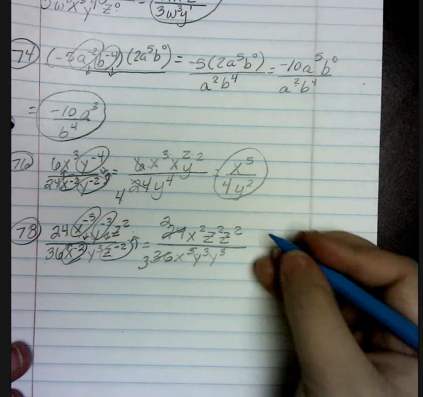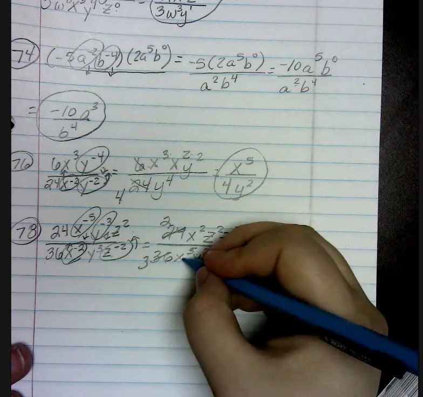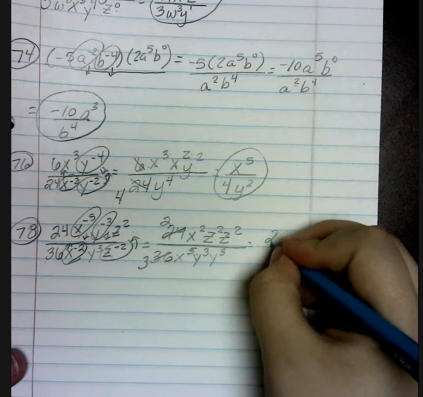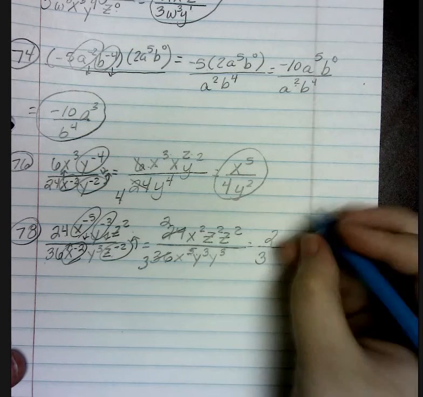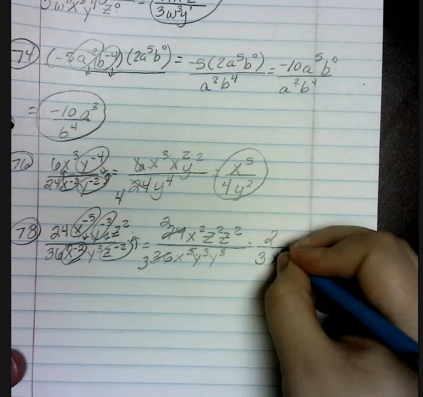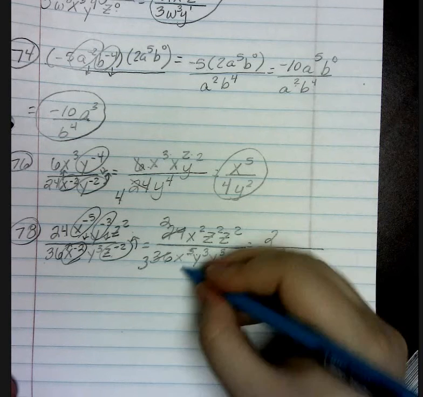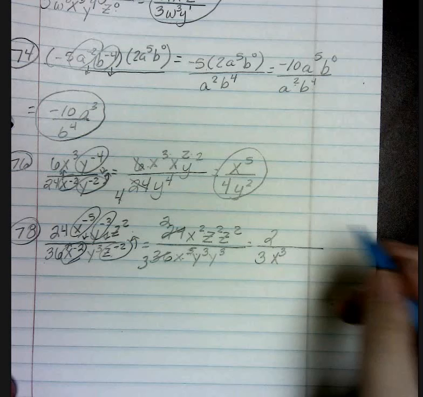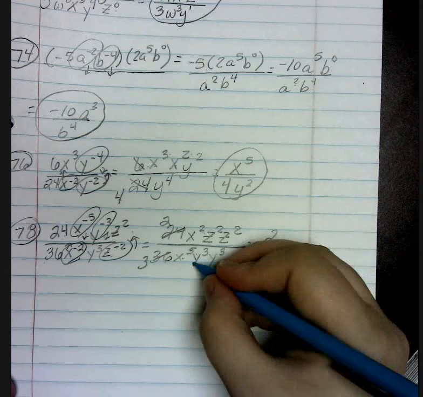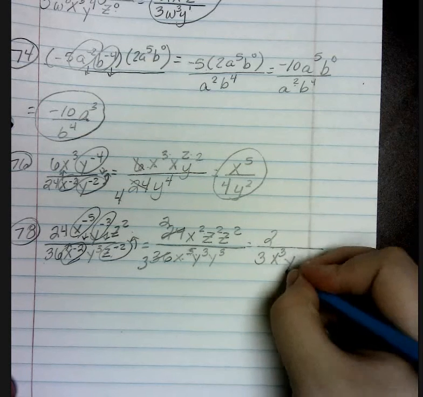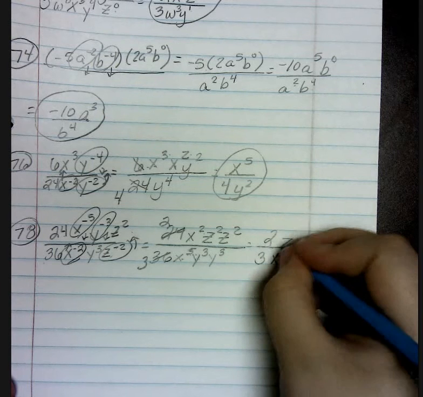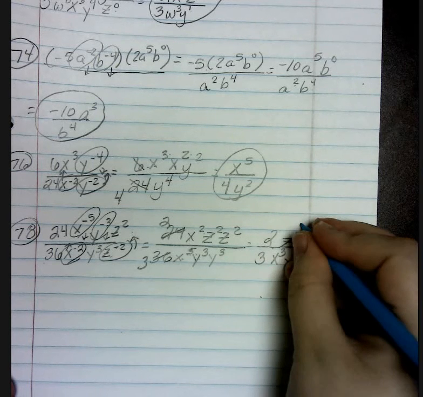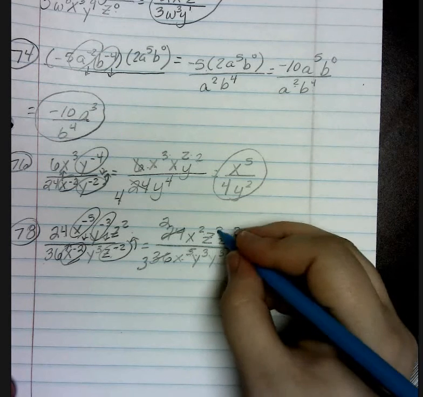So here I've got x squared divided by x to the fifth. So 5 minus 2 is 3, and that x to the 3 goes in the denominator because 5 was bigger than 2. And then y to the third times y to the third is y to the sixth, because 3 plus 3 is 6. And I've got a z to the fourth because 2 plus 2 is 4.